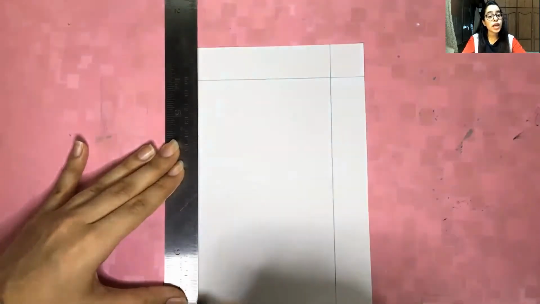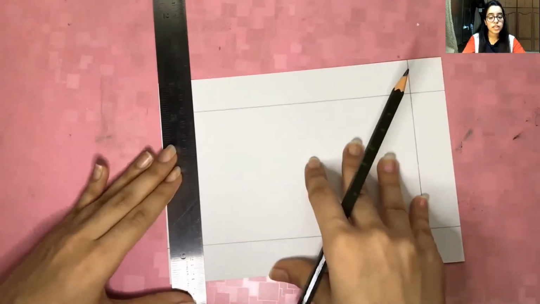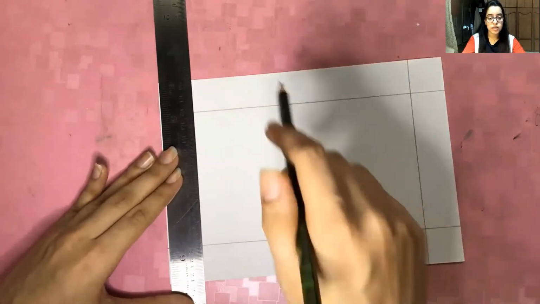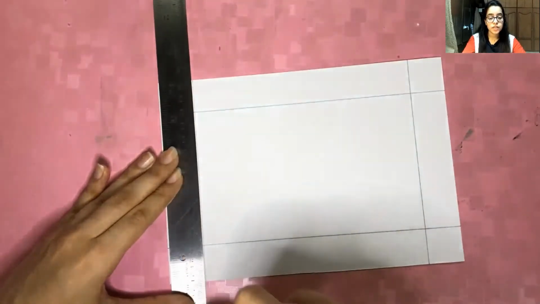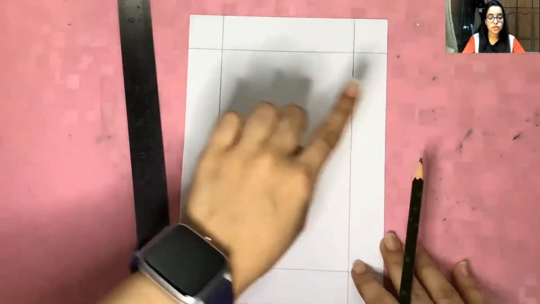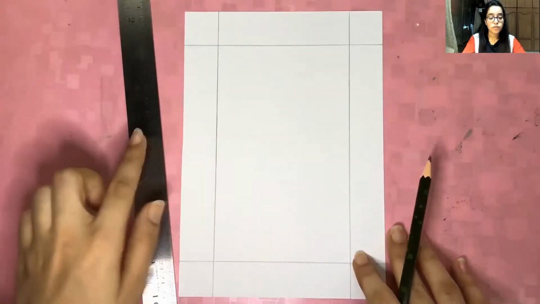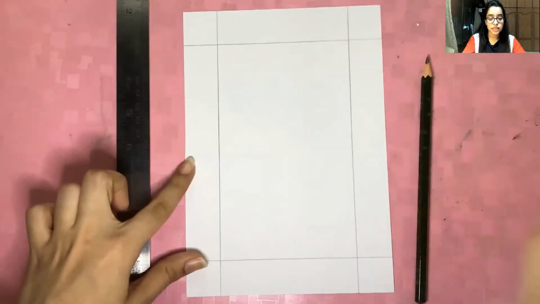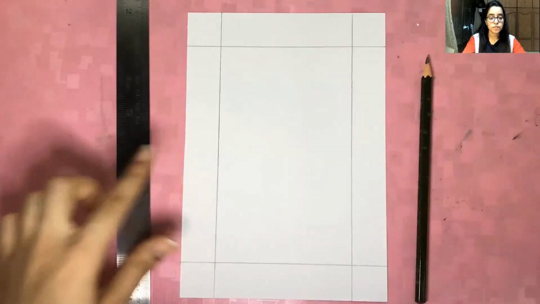In case you're not having a scale and a pencil, you can skip this process. But I'll first give a margin. If you see, I've just given the margins on all 4 sides with the help of a scale. Just giving thick, broad margins on all 4 sides. And as I said, in case you're not having a scale or a ruler, you can completely skip this process. All right, so that's the 4 margins that I've given.